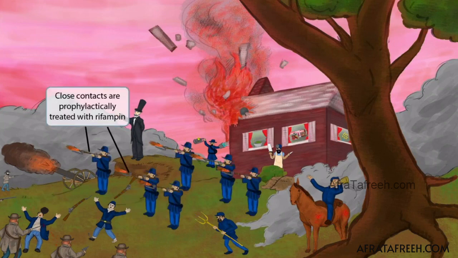Finally, notice that we've added a bunch of Union soldiers with rifles and bayonets to the scene. Rifle sounds like rifampin, so it will be our symbol for rifampin. The fact that these soldiers are using bayonets for close combat should help you remember close contacts. So putting these two ideas together, rifle and bayonet, we get rifampin prophylaxis for close contacts. So if someone develops a Neisseria meningitidis infection, then close contacts should be prophylactically given rifampin.